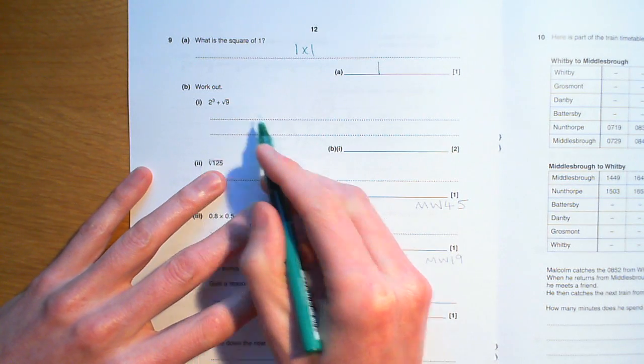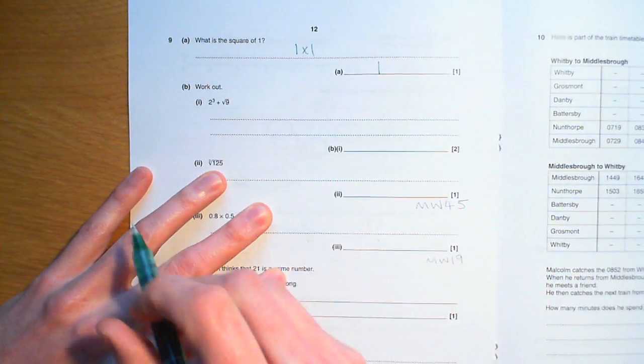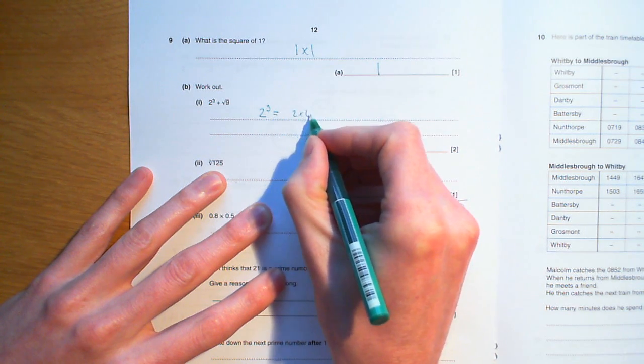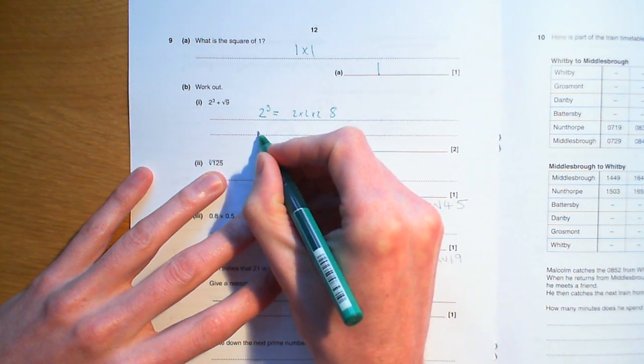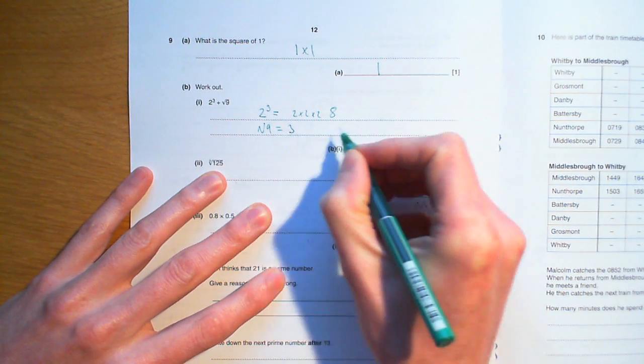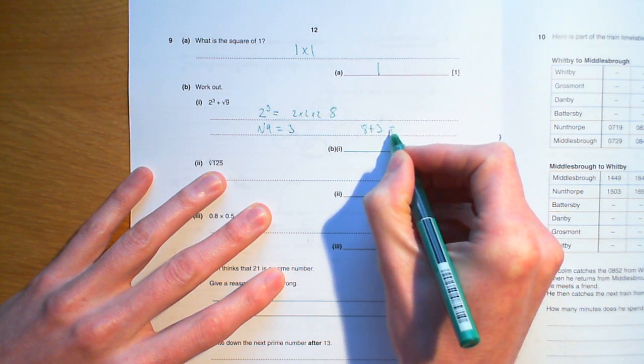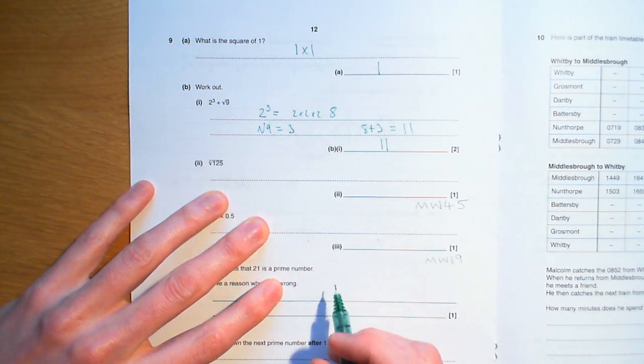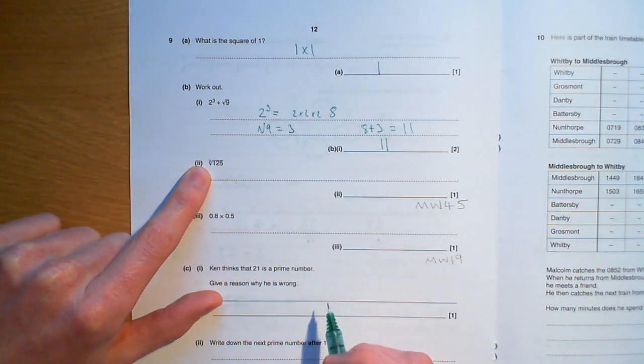Work out 2 cubed plus the square root of 9. Now look, this is worth 2 marks, so do it separately. 2 cubed equals 2 times 2 times 2, which is 8. The square root of 9 equals 3. 8 plus 3 equals 11. So even if you've got one of these wrong, you get a method mark for what you've done.